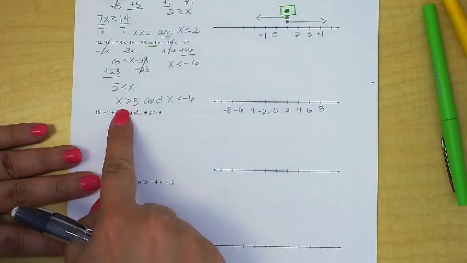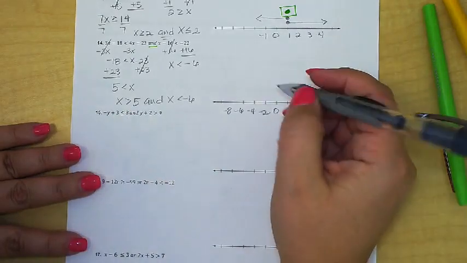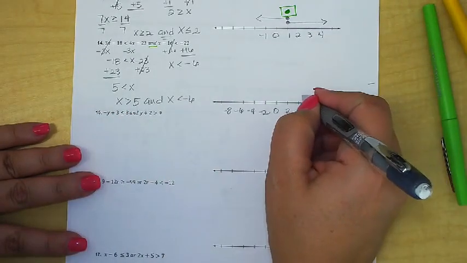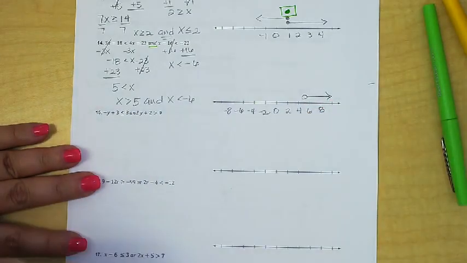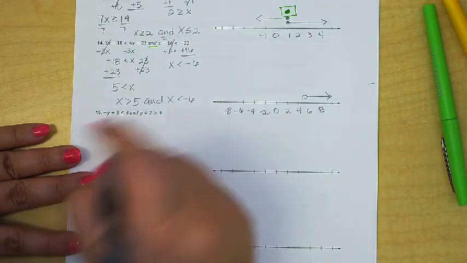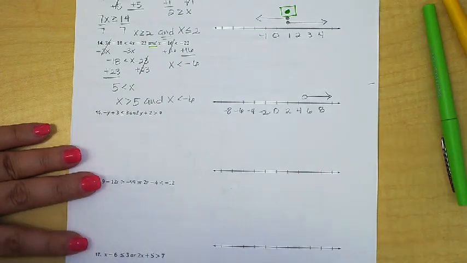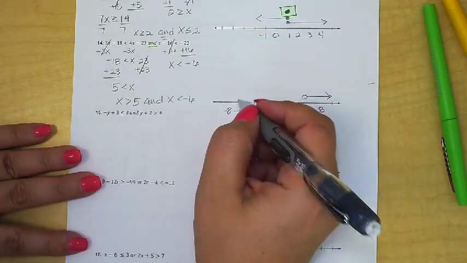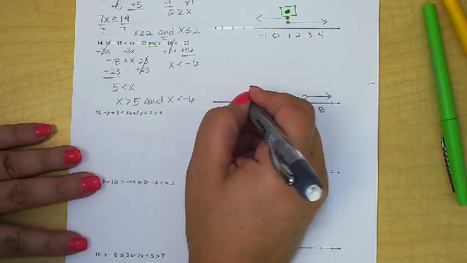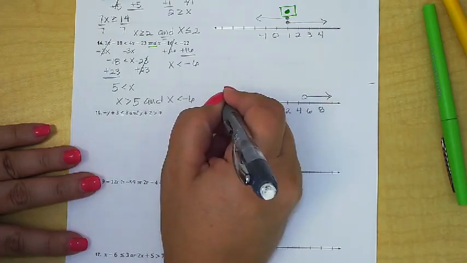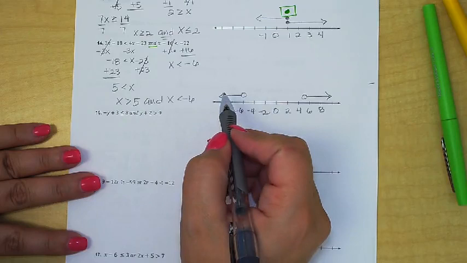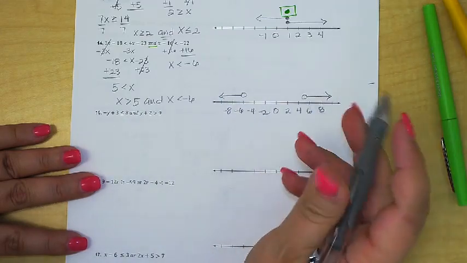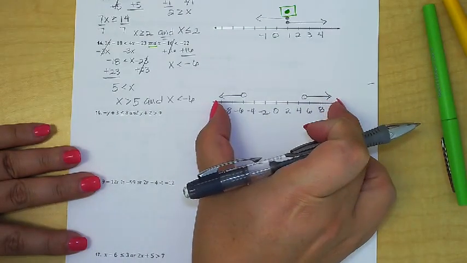Okay, so one prerequisite is that the x's have to be greater than 5. So 5 is going to land right in between these. Greater than means open circle and a right arrow. The other prerequisite is that they also have to be less than negative 6. So that means open circle on negative 6 and a left arrow. And I'm only interested in solutions that make both of these true. In other words, where these guys overlap.